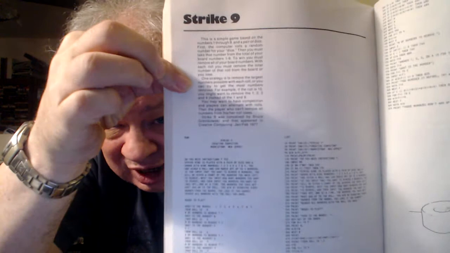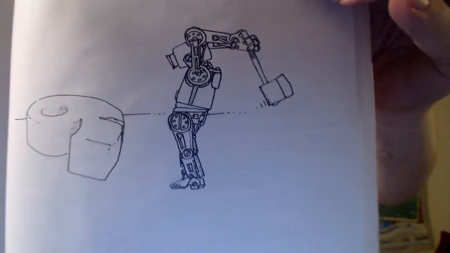Now, each game, or most of the games I should say, in addition to having the name, how to play the game, and line by line the code, has an illustration. And it was one such illustration that I used.